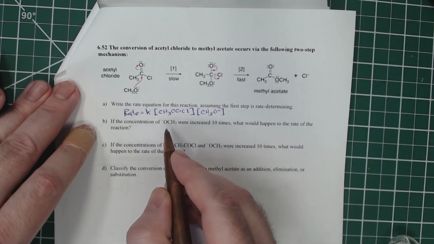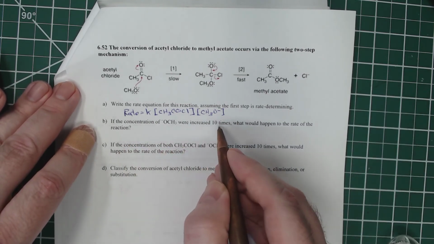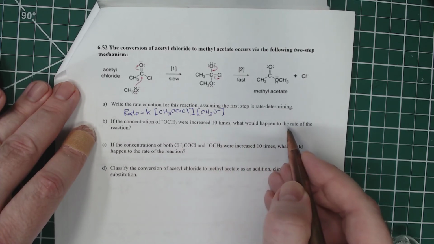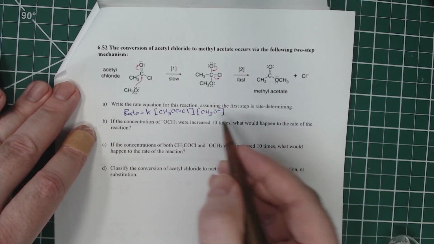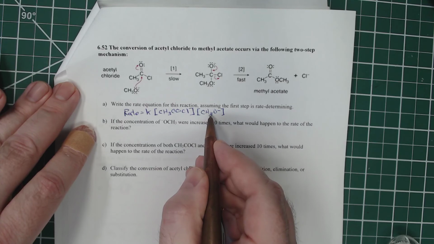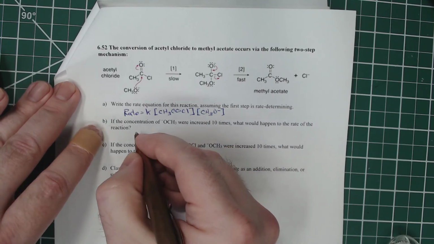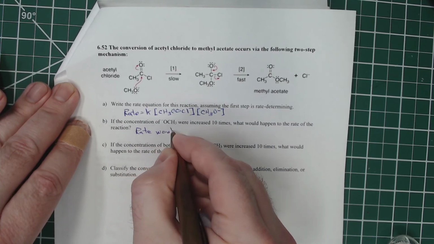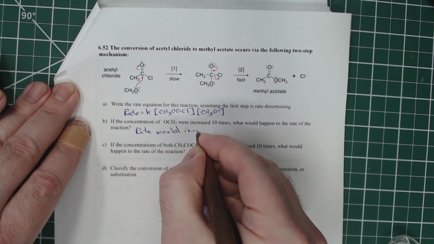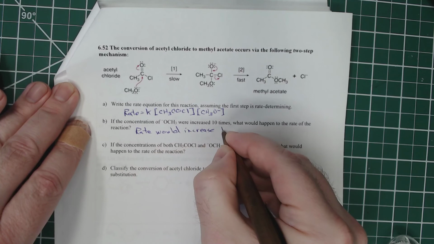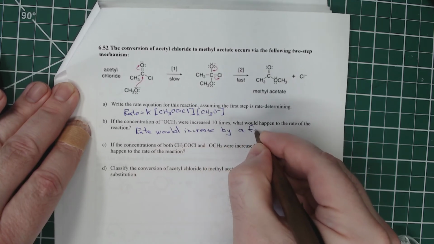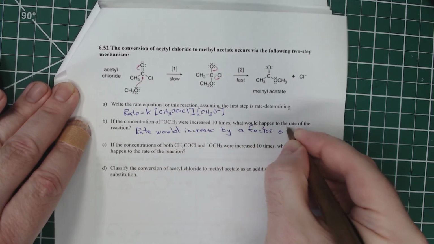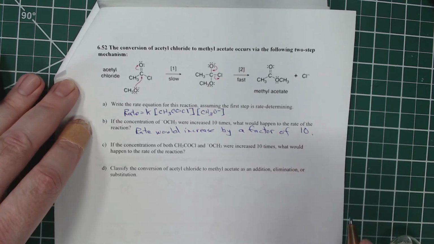If the concentration of methoxide ion were increased 10 times, what would happen to the rate of the reaction? Well, if you increase this by a factor of 10, the rate would increase by a factor of 10. All right.